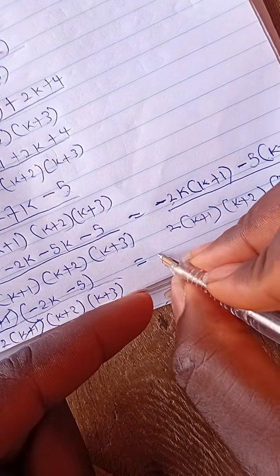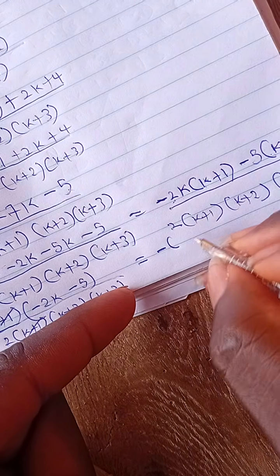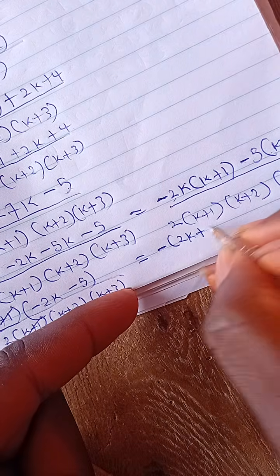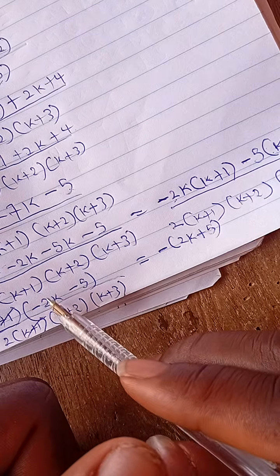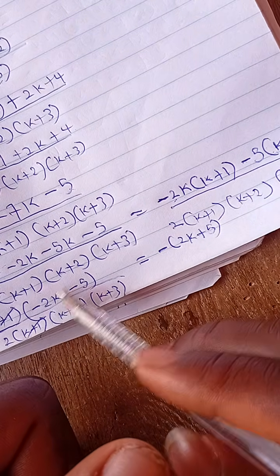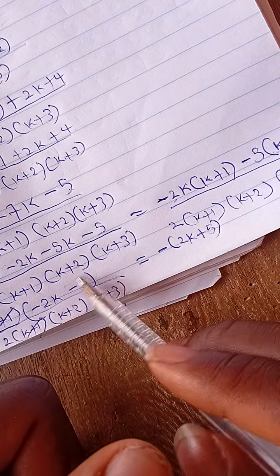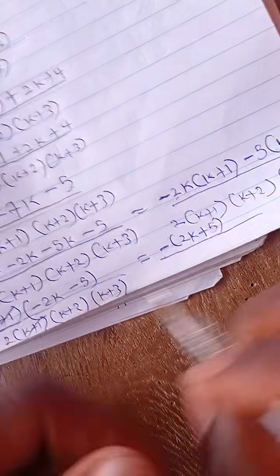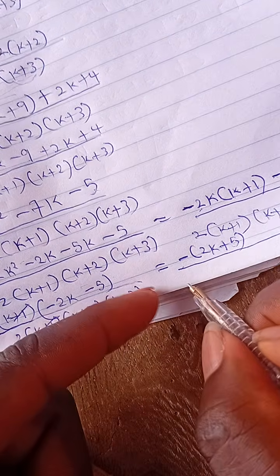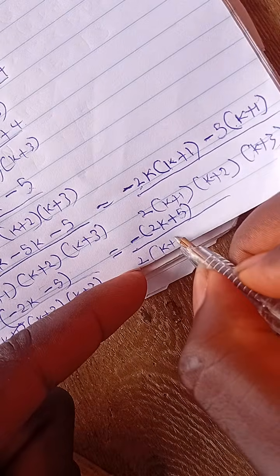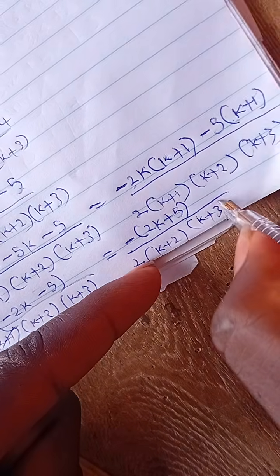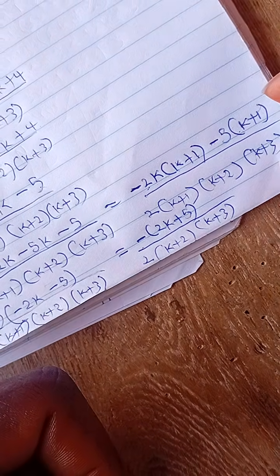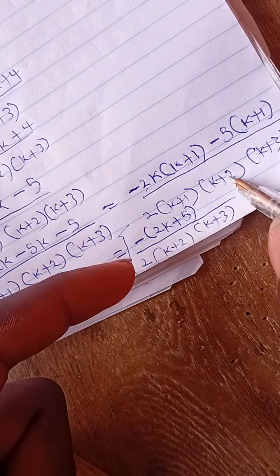I'll be having minus 2k minus 5, but I can bring out minus from both. Here is minus 2k minus 5. Minus times 2k is minus 2k. Minus times plus 5 is minus 5. So I factorize out minus. Over, what do we have left at the denominator? I have 2, then k plus 2, then k plus 3. So we can see this is what I get now.